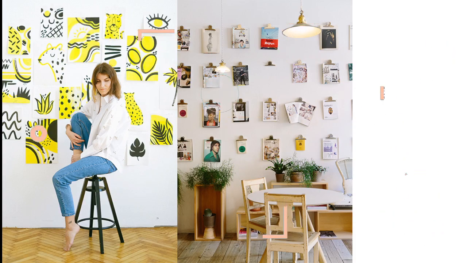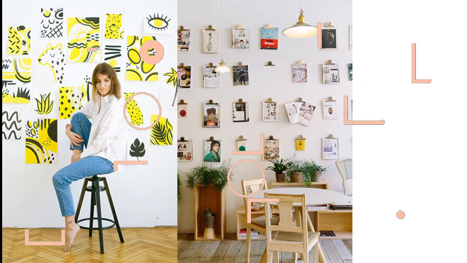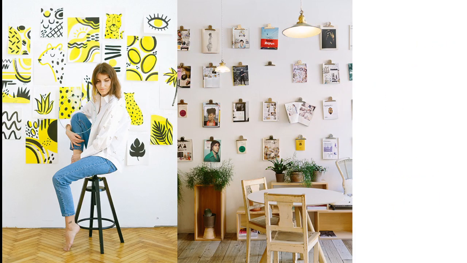Usually it will be graphic designers, for whom it's their work. So I thought I'll make an inspiration board around her living and working area, and so I kept it like that.